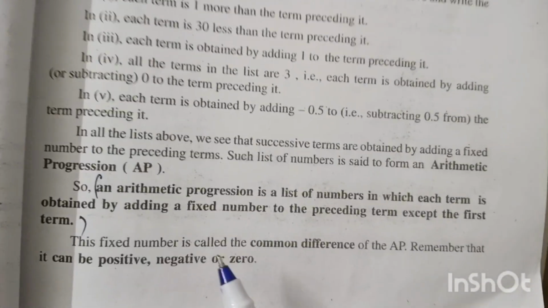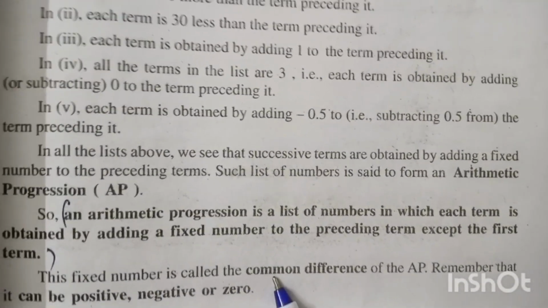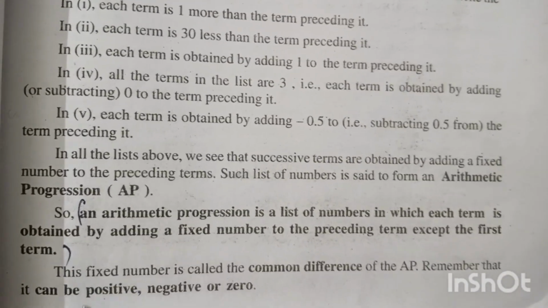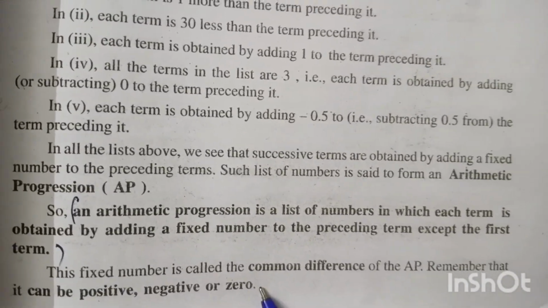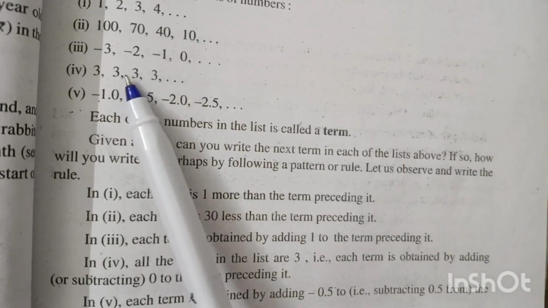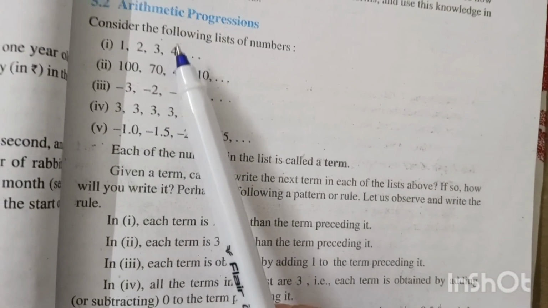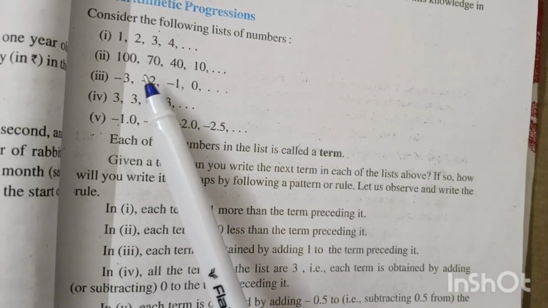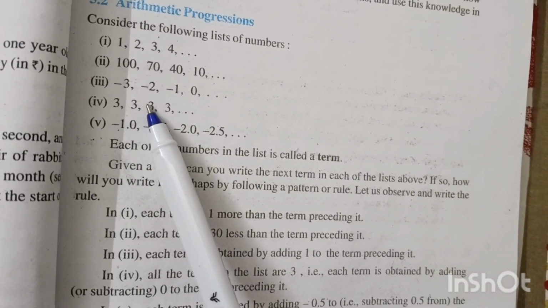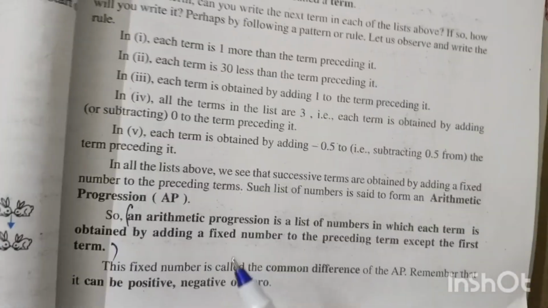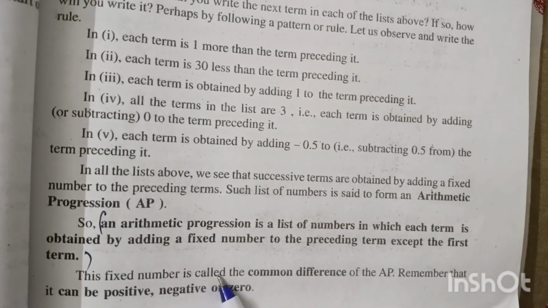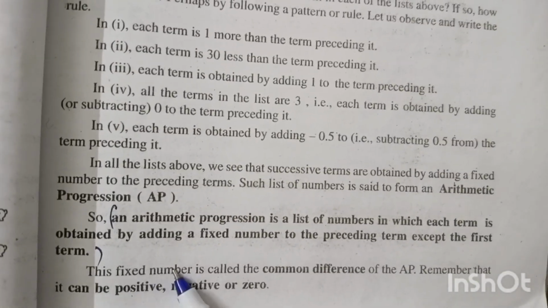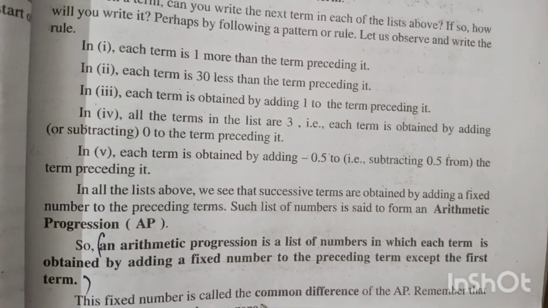So the fixed number is called the common difference of the AP. Remember that it can be positive, negative, or zero. You have already seen that. The fixed difference may be positive in this case, negative in this case, negative in this case, positive in this case, and zero in this case. The fixed number is the common difference of the AP. Remember that it can be positive, negative, or zero.